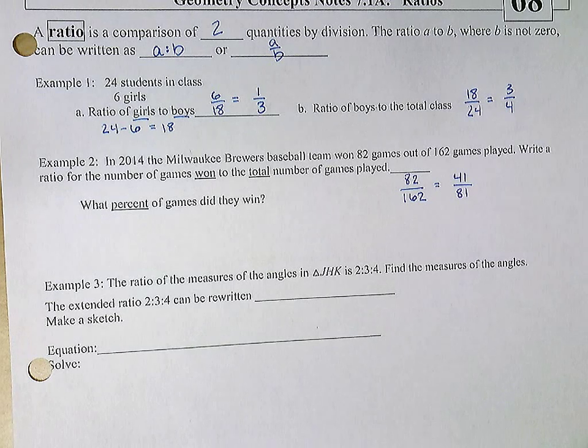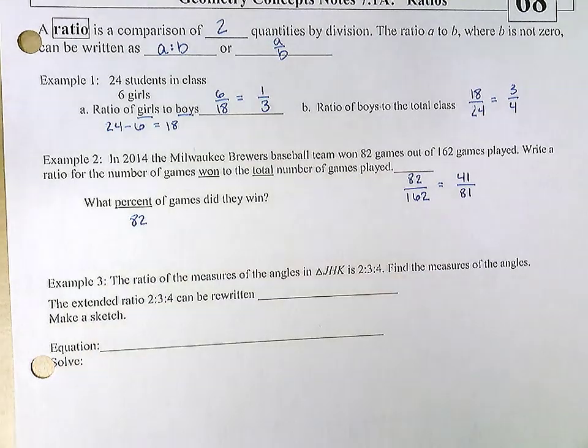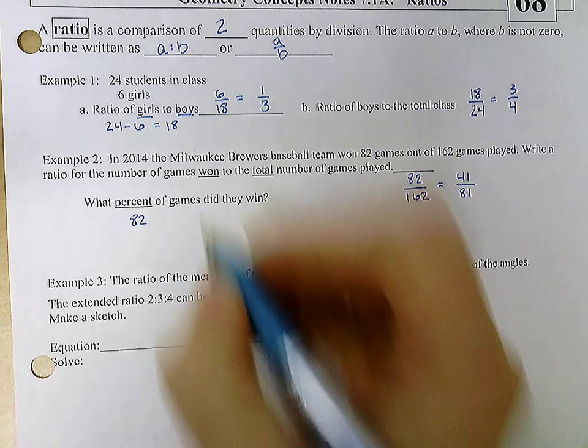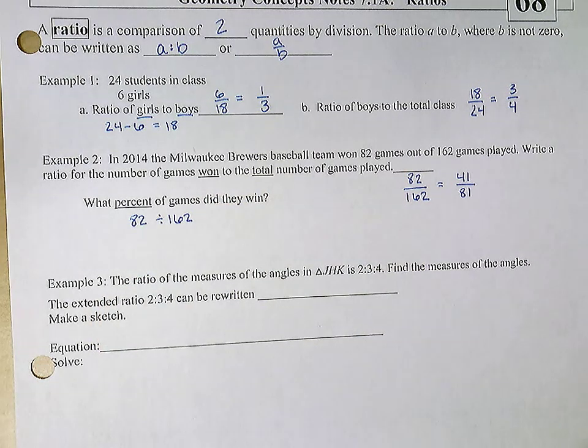The second part to this problem asks what percent of games did they win? So to find out the percent that they won, I can take their total number of wins, which was 82, divide it by the number of games played, which was how our ratio went in the first place. It was 82 over 162.